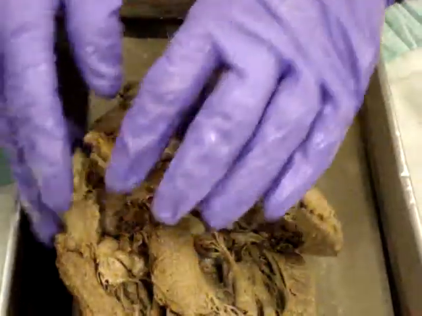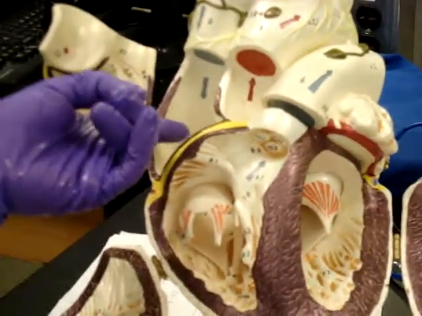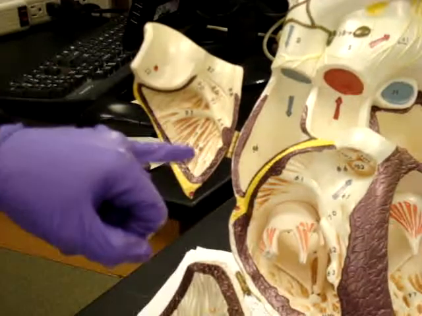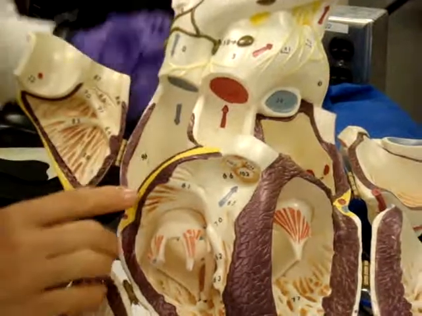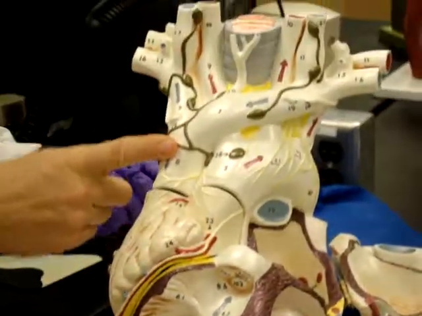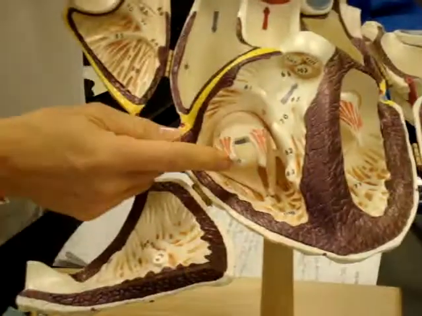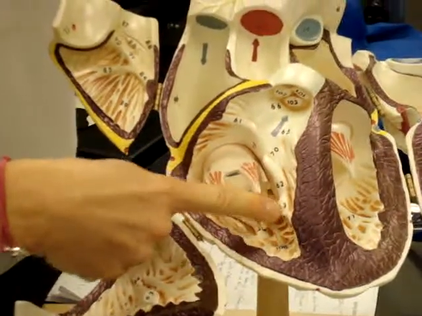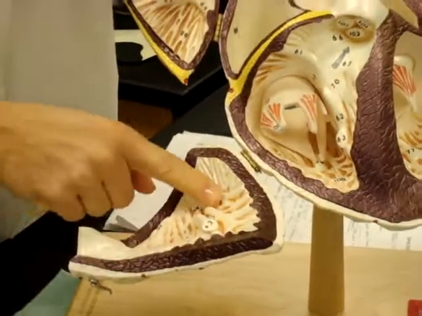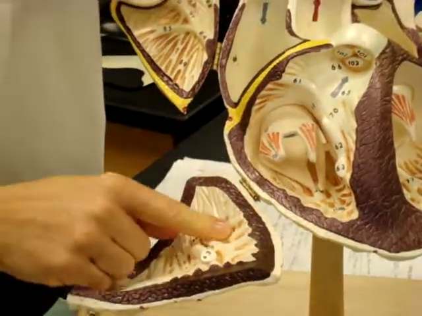Pectinate muscle. Crista terminalis, fossa ovalis, and your pectinate muscle. Alright? Superior vena cava. Inferior vena cava. As I already told you this. Tricuspid, chordae tendineae, papillary muscles, septomarginal band. Septomarginal band, marginal band, I'm sorry. Marginal moderator band. Pectinate muscles.